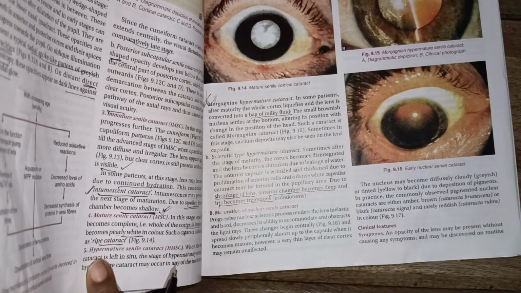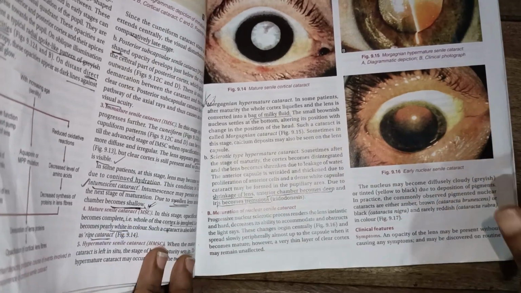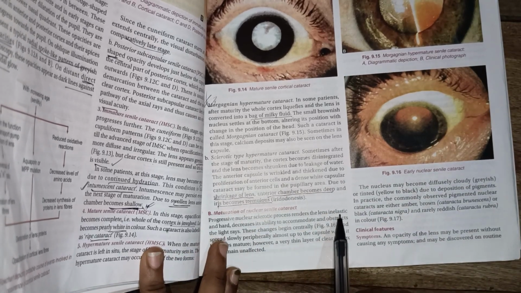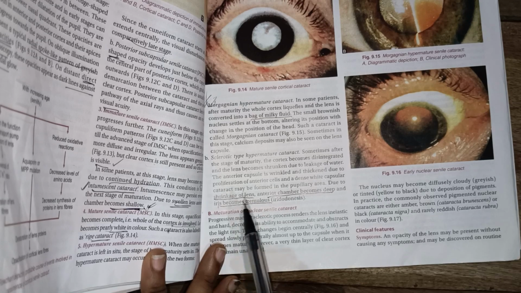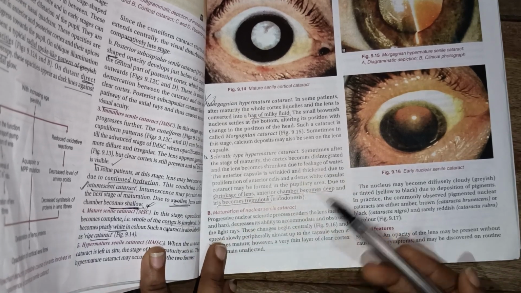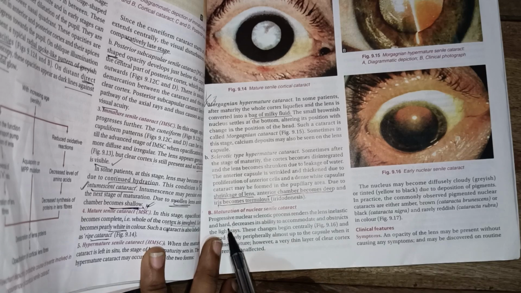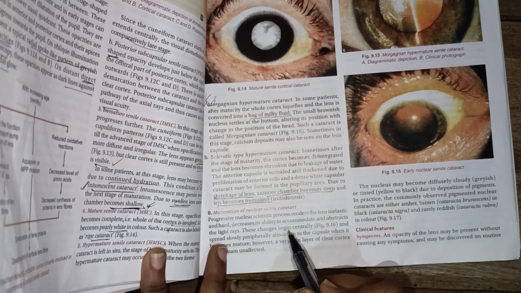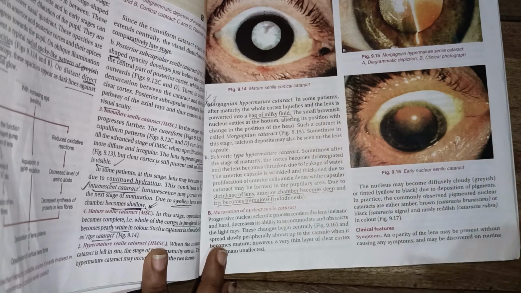Next, we discuss the nuclear senile cataract. Progressive nuclear sclerotic process renders the lens inelastic and hard. I discussed previously that the cortex is soft and the nucleus is hard. This decreases the ability to accommodate and obstructs the light rays. These changes begin centrally and spread throughout the periphery.